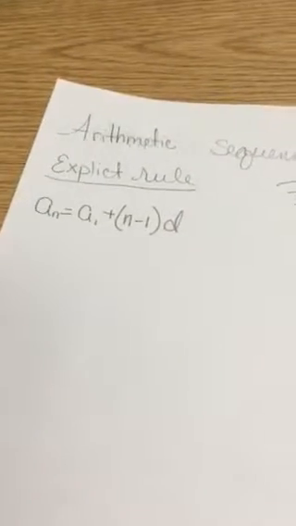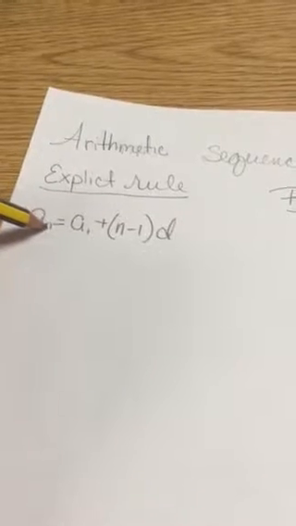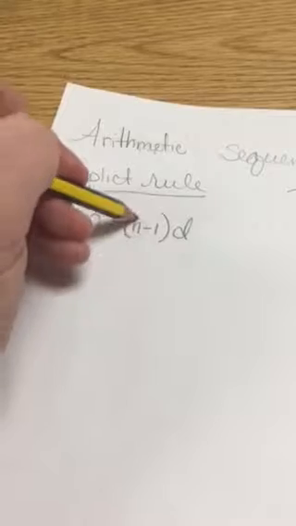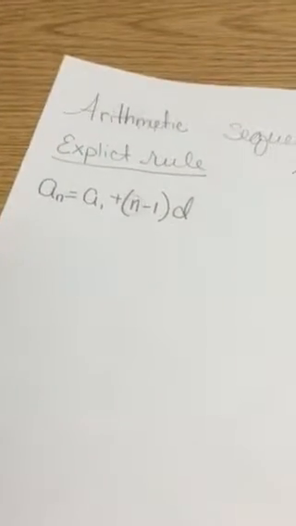for an explicit rule. So this is saying n stands for the term number. If you're looking for a certain term number, you'd enter it in there. These things that show always match. I'll get to that in a minute.